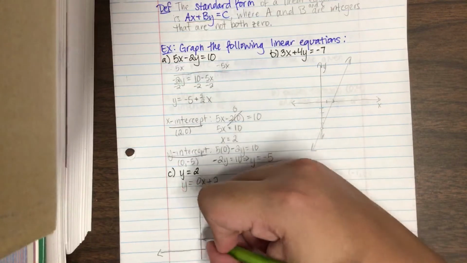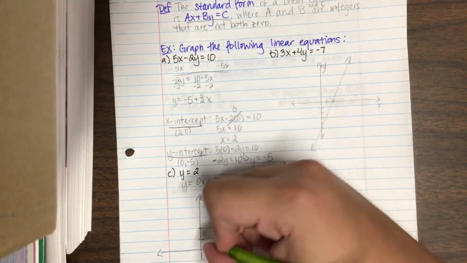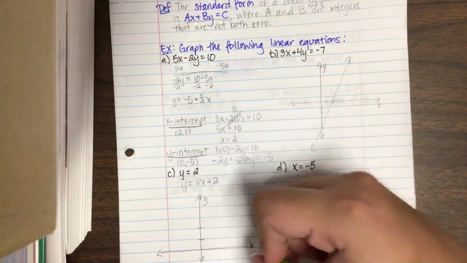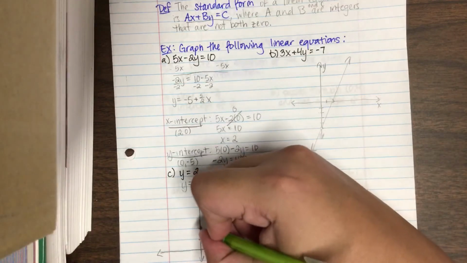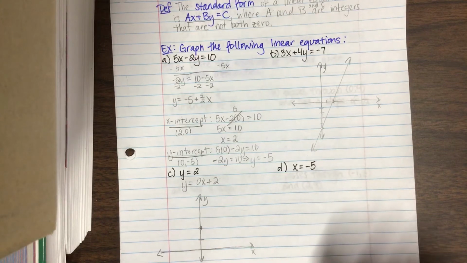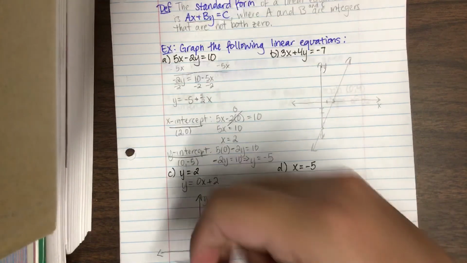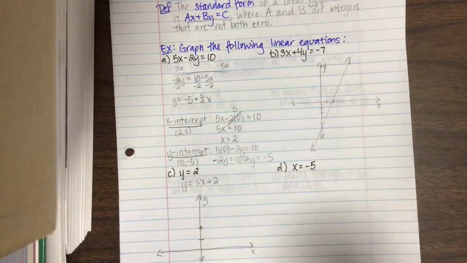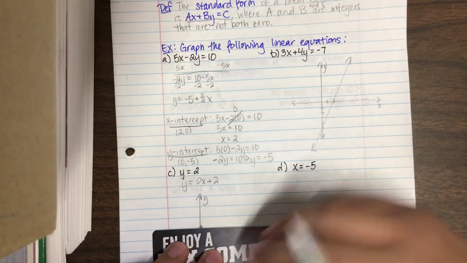I know my y-intercept is 2. But what does it mean for my slope to be 0? That means I go up 0. My rise is 0, but then my run is forever, right? So that means I get a horizontal line because I'm not rising at all. I'm only running.